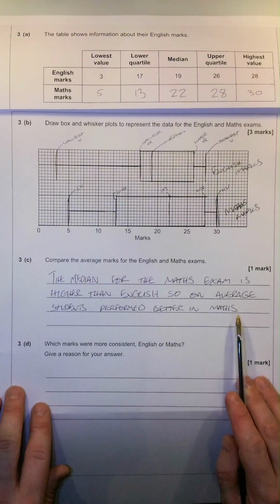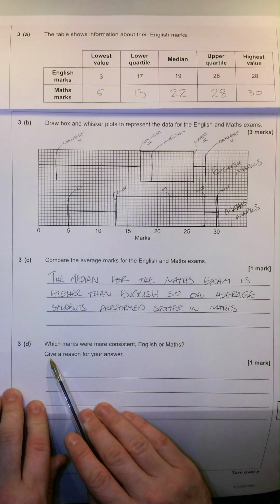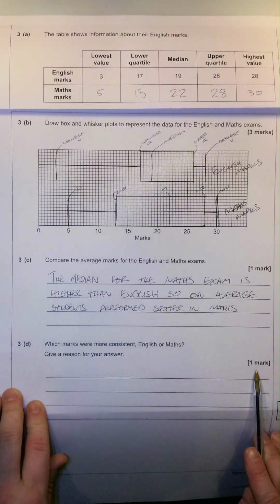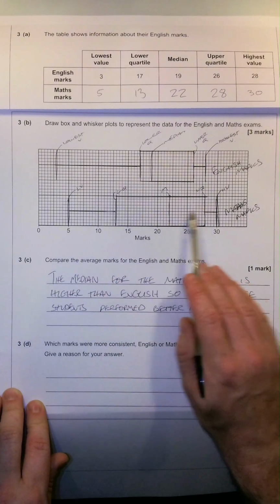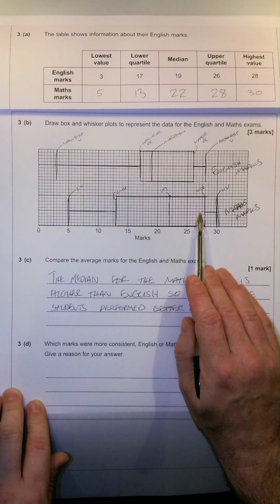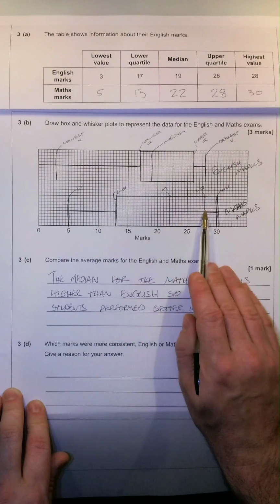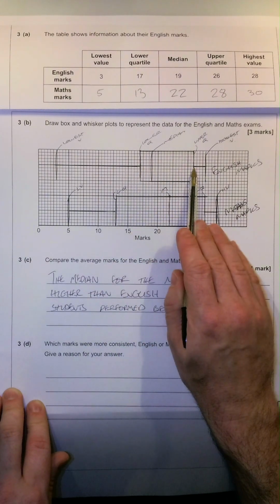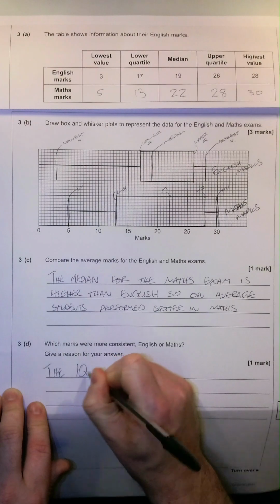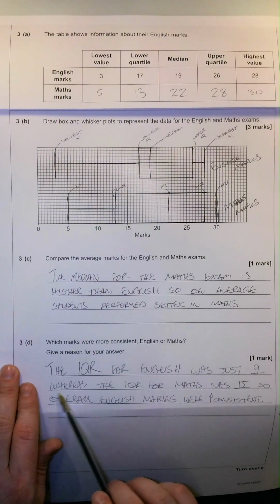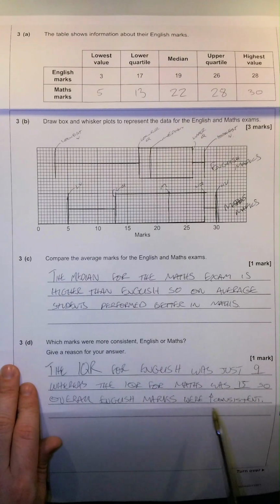in Maths. And the final question asks which marks were more consistent, English or Maths, and we need to give a reason for our answer in order to get the mark. We can see here that between the lowest quartile and the upper quartile is the interquartile range. Just looking at the box and whisker diagrams, we can see that Maths interquartile range is significantly wider than that of English. So once again, we can say the interquartile range, or IQR for short, for English was just 9, whereas the IQR for Maths was 15. So overall, English marks were more consistent.